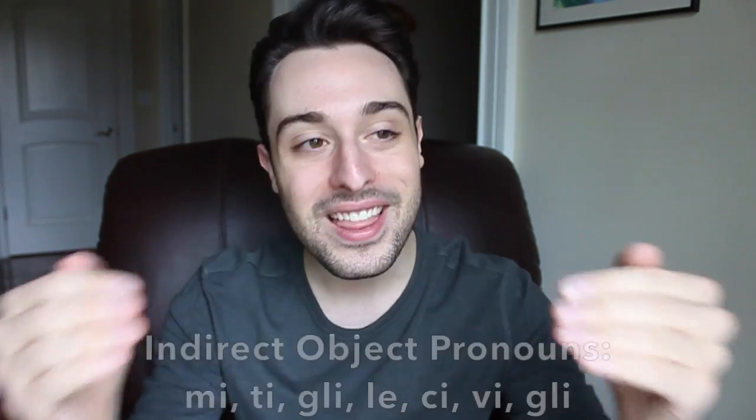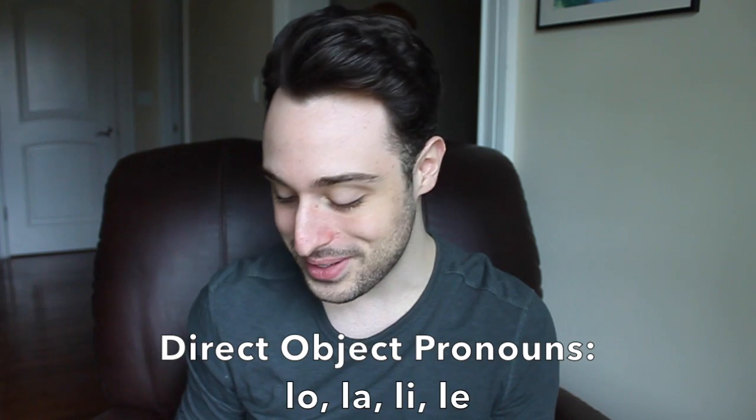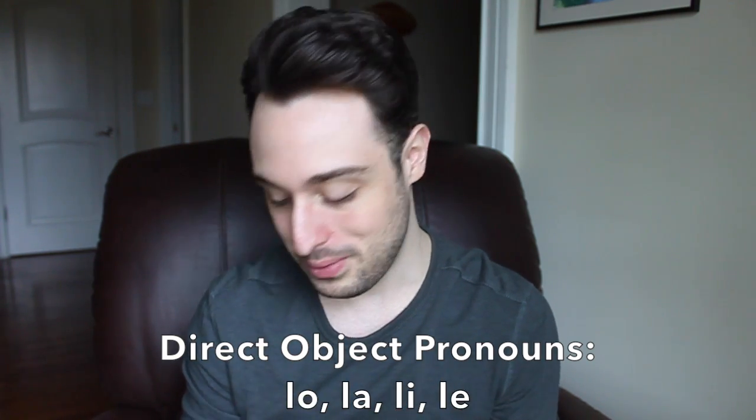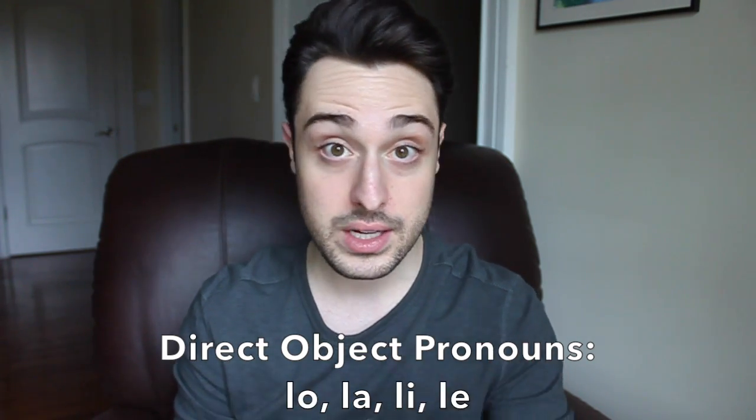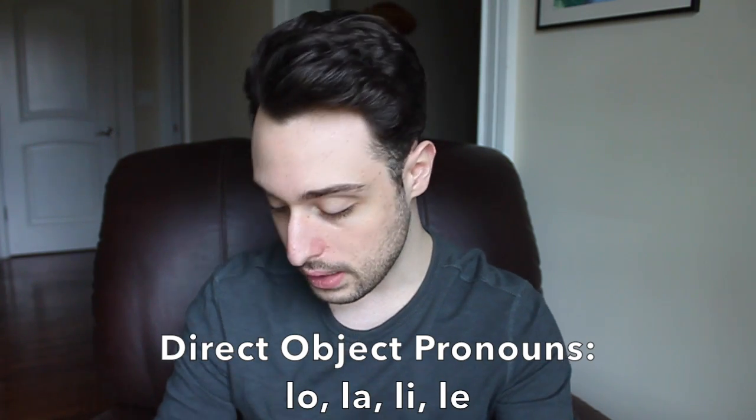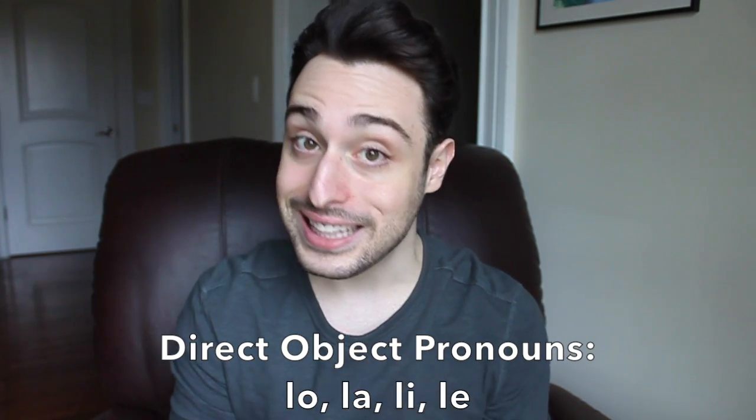So now, we've got the indirect object pronouns mi, ti, gli, and le, ci, vi, and then gli again. The direct object pronouns that we'll be using to form these double object pronouns are the third person singular and plural ones. So we've got lo, we've got la, then we've got li, and le. And what I'm also going to do is include ne.